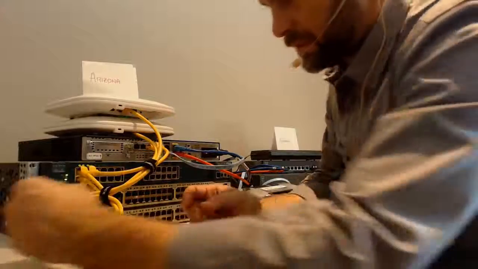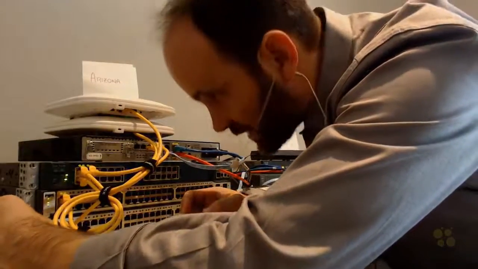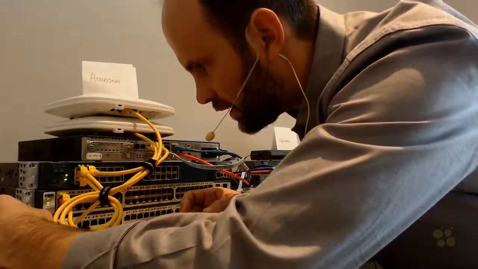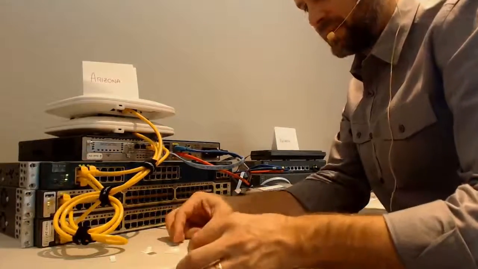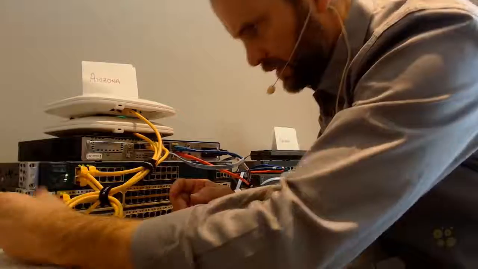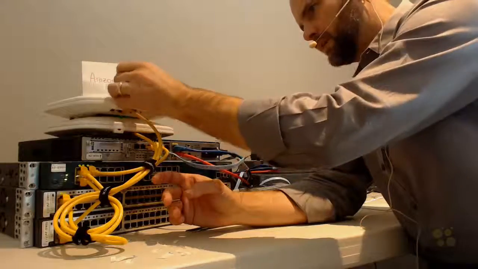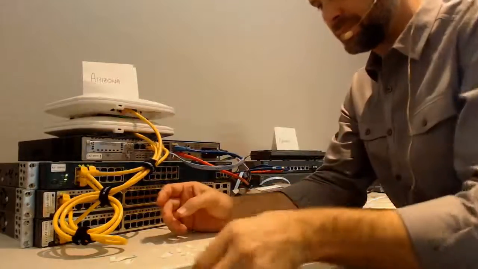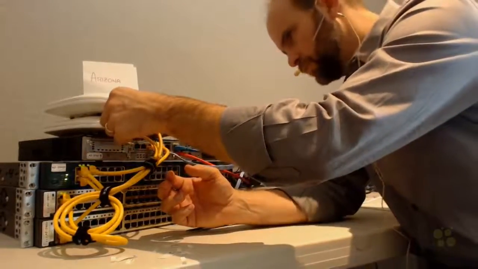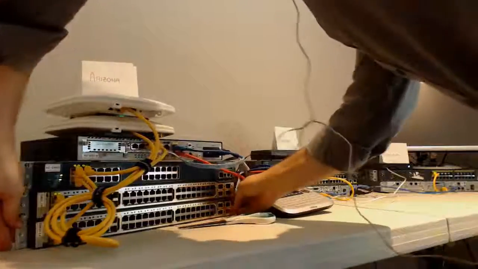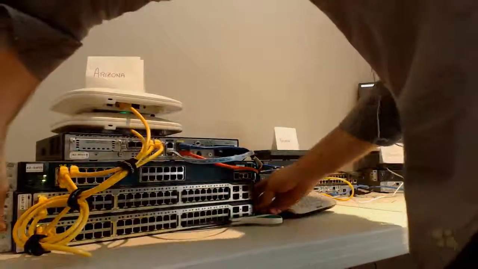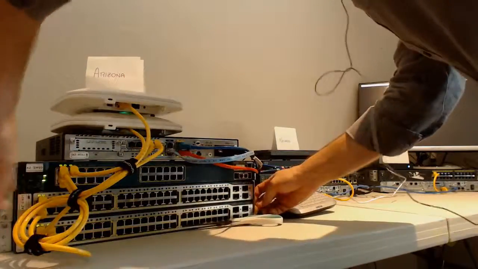RT01. Sometimes it's hard to find a spot to stick these. I'm just going to kind of stick it over here on the left-hand side, cover some lights. Not best practice, but that's all right. Switch 1, switch 3, WAP 1, WAP 2. There we go. Got all our devices cleanly labeled so we can reference them in the future.